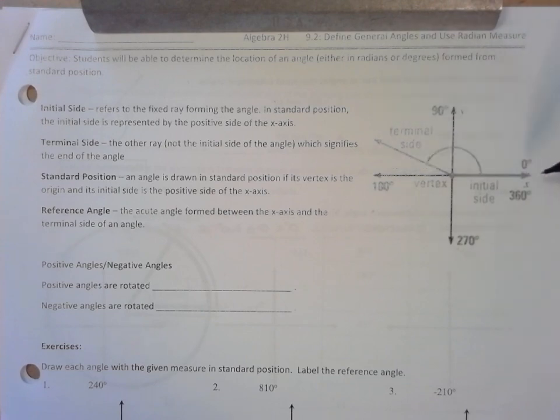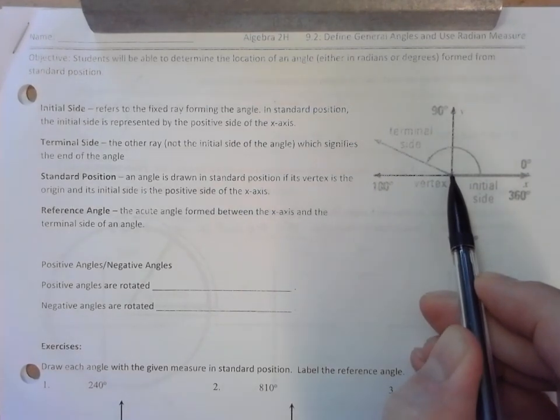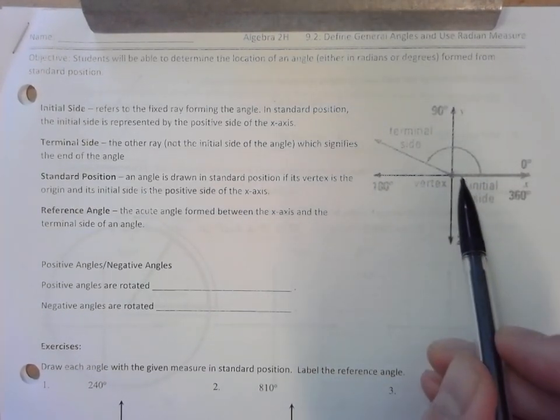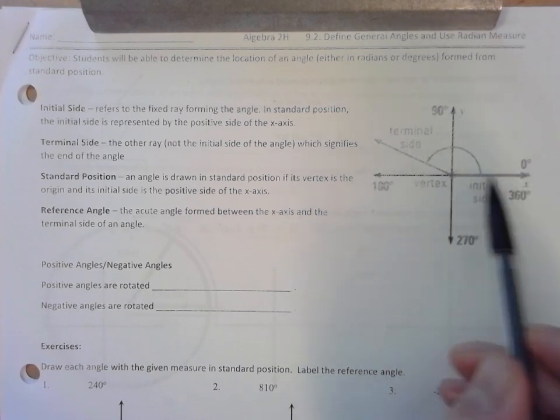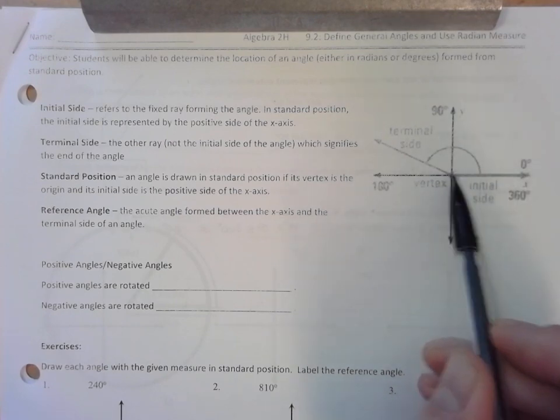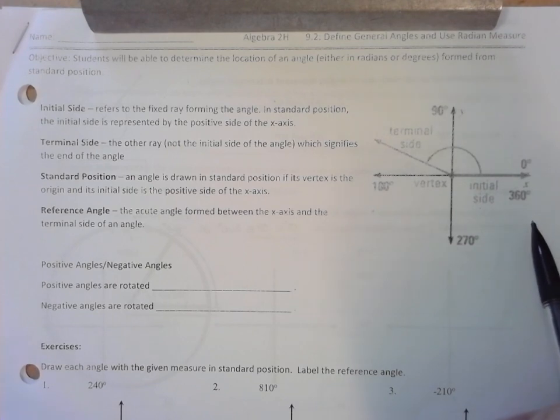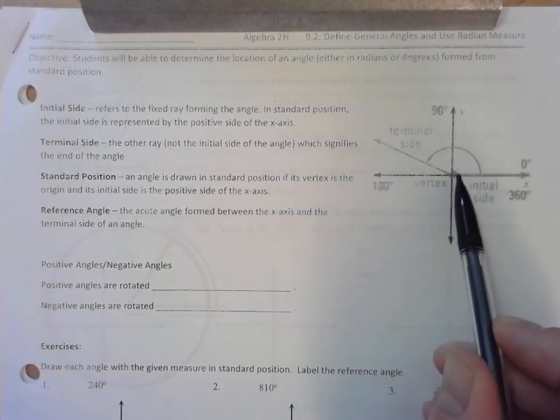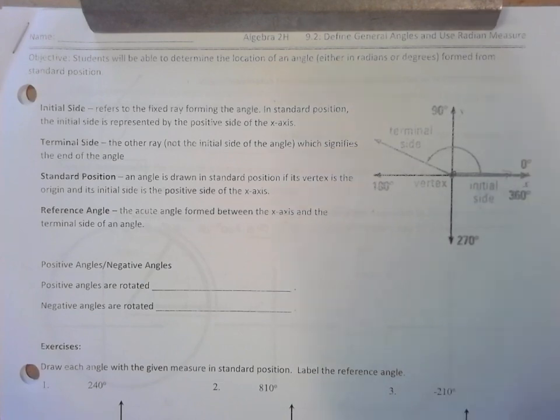So we have our x-axis going left and right, our y-axis going up and down, and where they meet is the origin. The angle is drawn in standard position if the vertex of that angle is the origin and the initial side, where the angle begins, is the positive x-axis. So from the right of this origin. Every standard position angle begins in the same spot, starting with the origin and drawing a ray to the right. This is the initial side where the angle begins.